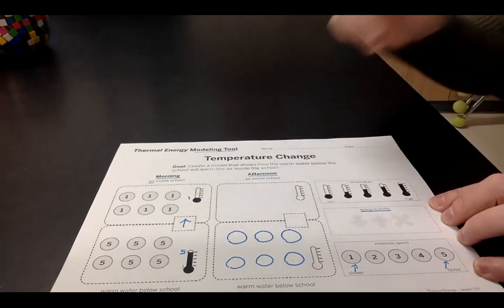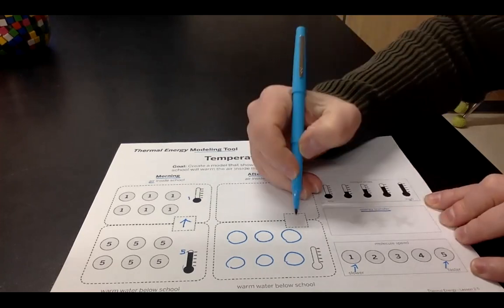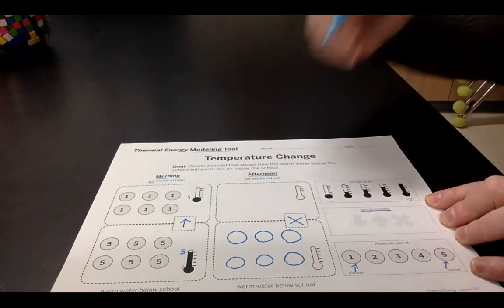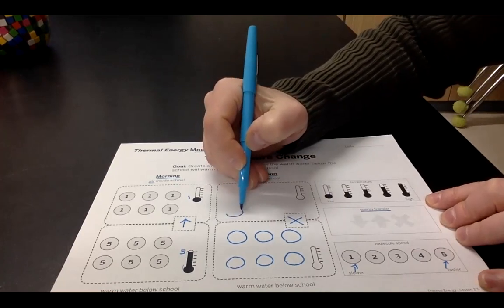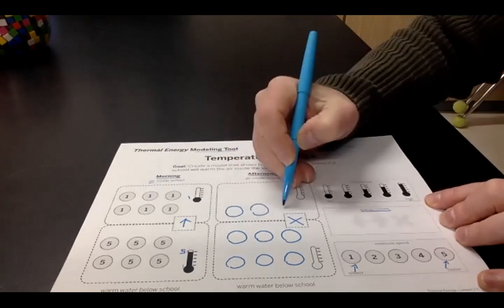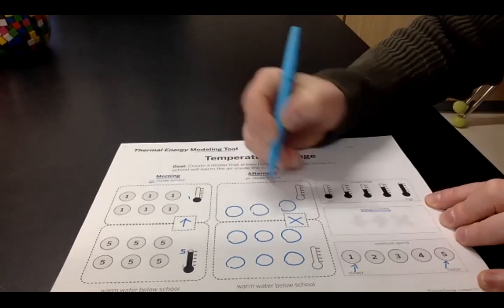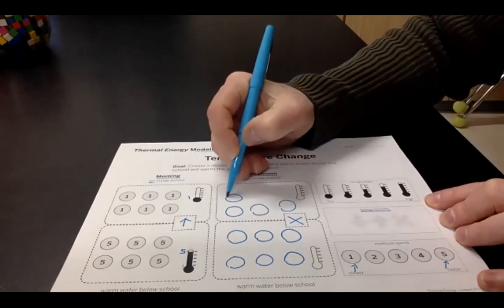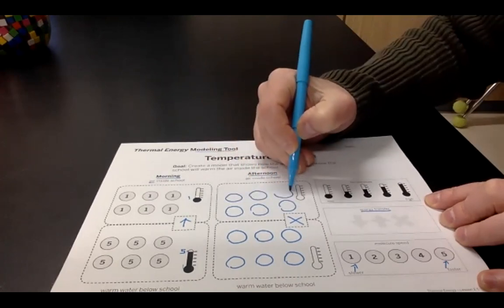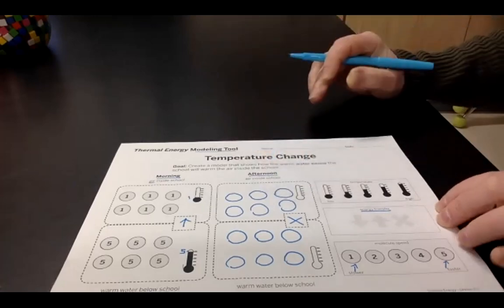And then at the end of the day, everything should reach equilibrium, meaning that no energy will get transferred between the water and the pipes. But what will happen? Well, the water will get cooler and the air will get warmer.